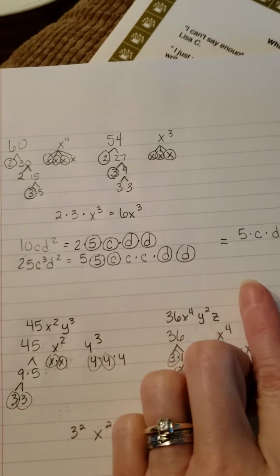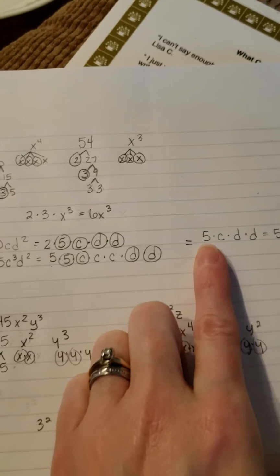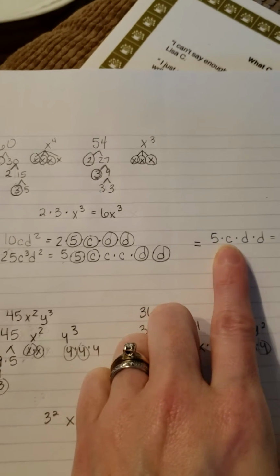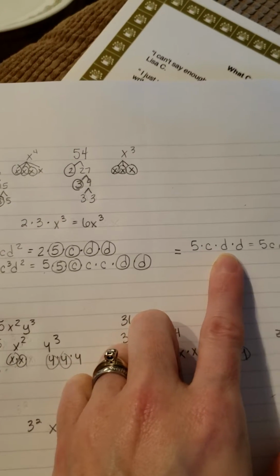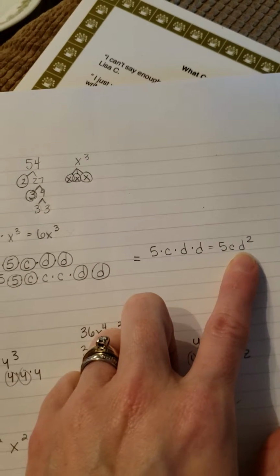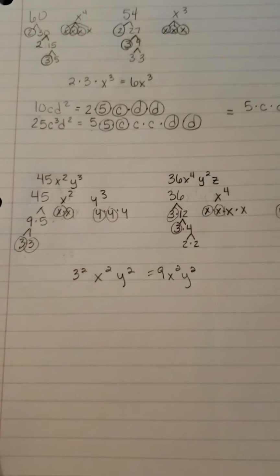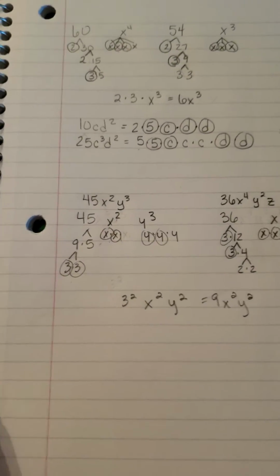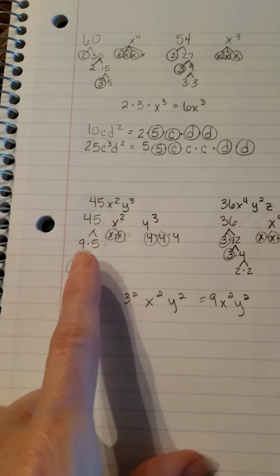Then we're going to write down once everything that we have in common. We have 1 5 in common, we have 1 c in common, we have 2 d's in common. So that winds up being 5cd squared. And here is the one that I sent you on YouTube. I'll show you. I'll try to make it a little smaller, this is kind of wide at this point.